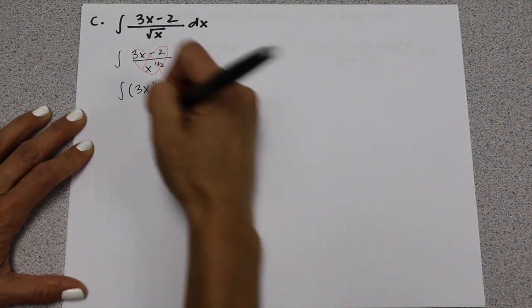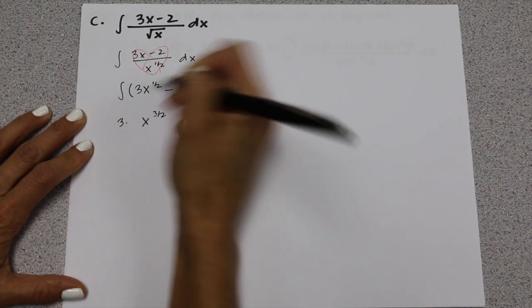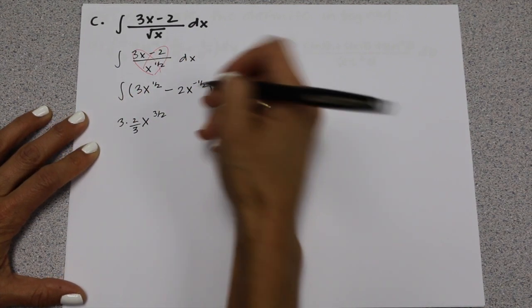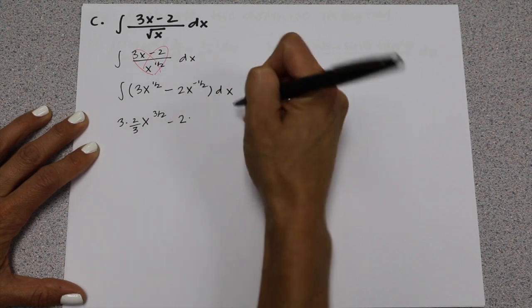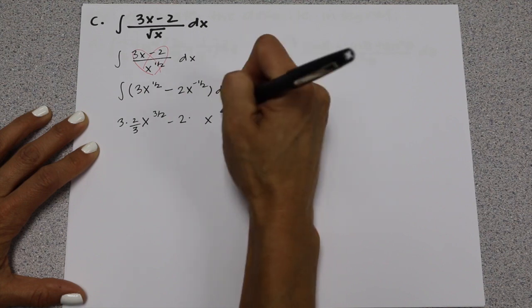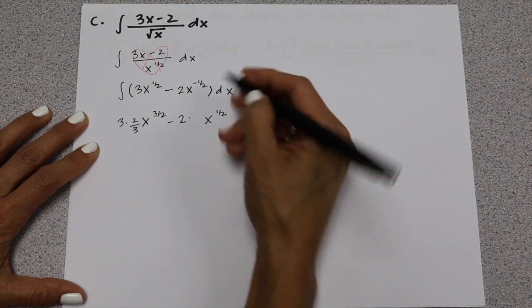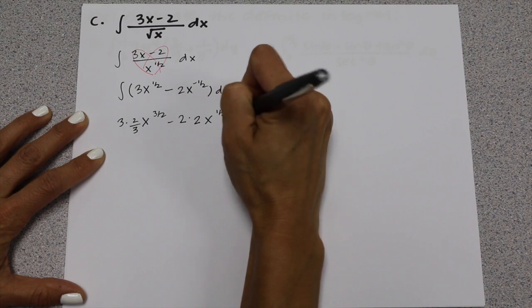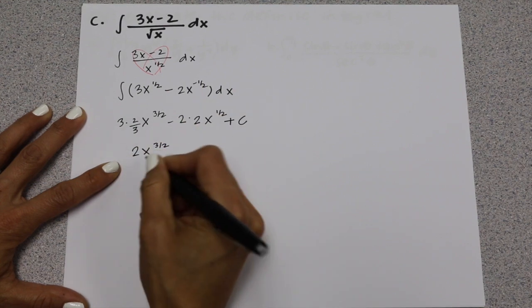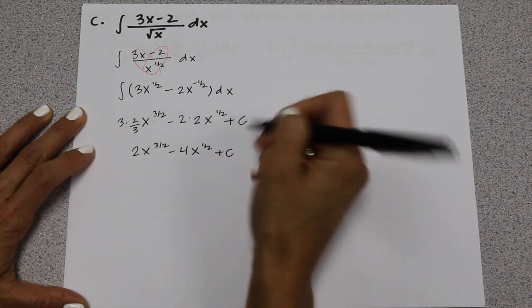So now we can integrate, add 1, and then take that new power and write it as a reciprocal in front. Here I'm going to drop down the minus 2 and do the same thing. We're going to add 1, which is the same as 2 over 2, so you get 1/2, and then you're going to multiply by the reciprocal of this in front, so that'd be 2 over 1. Don't forget your plus c, and then you get 2x to the 3/2 minus 4x to the 1/2 plus c.